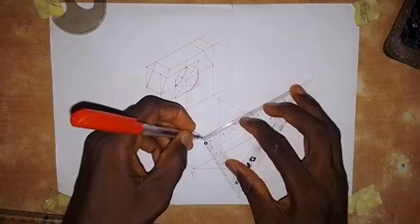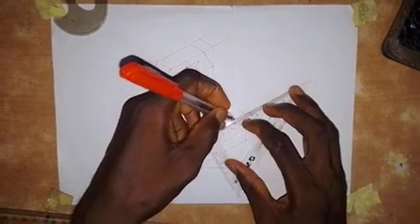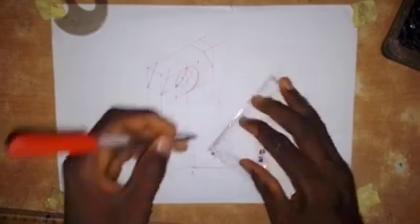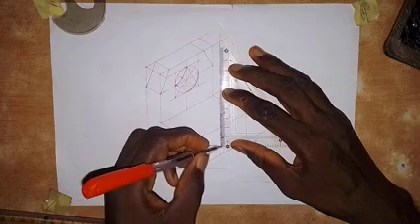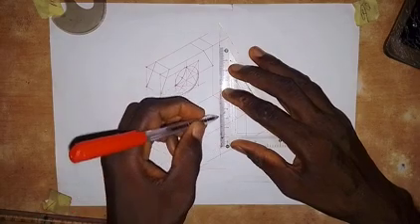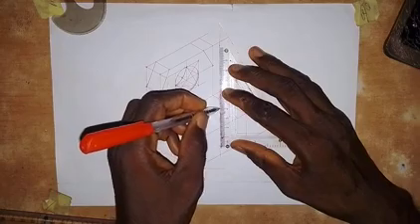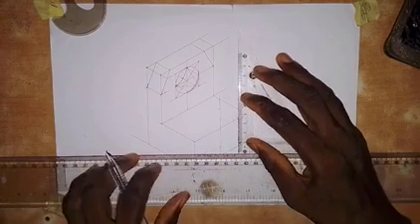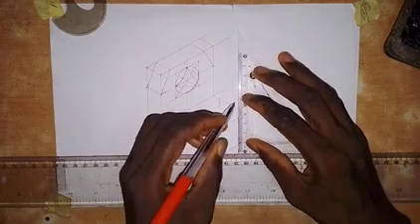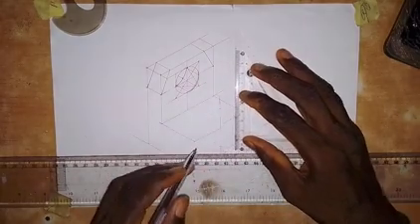So we take 20 to this side and 20 to this side. Then on this line, we take 20 millimeters down and 20 millimeters up. I usually create an isometric square, so we turn this into an isometric square.